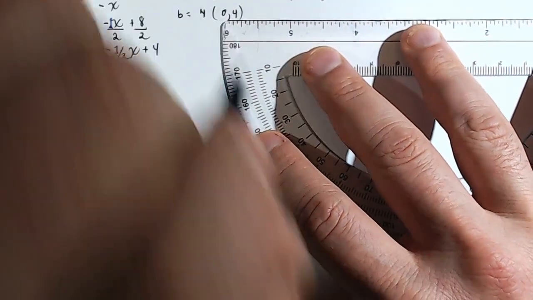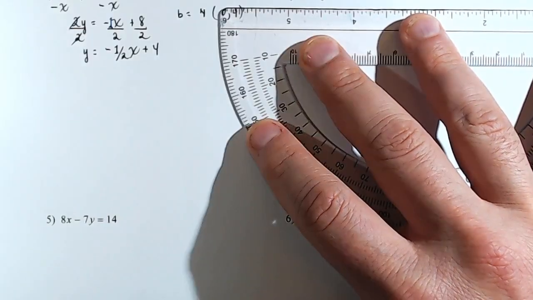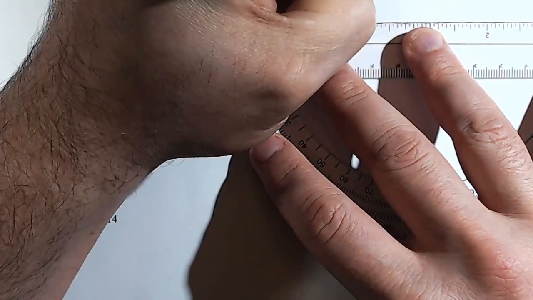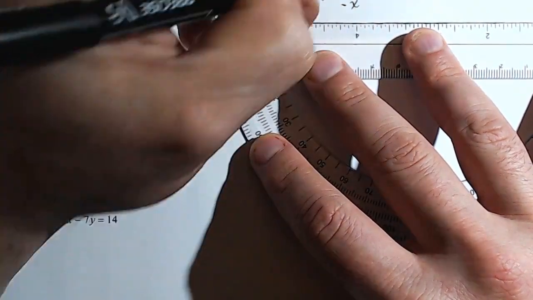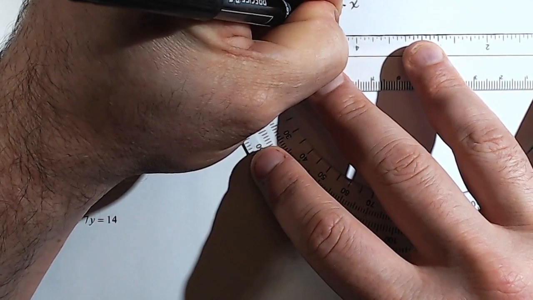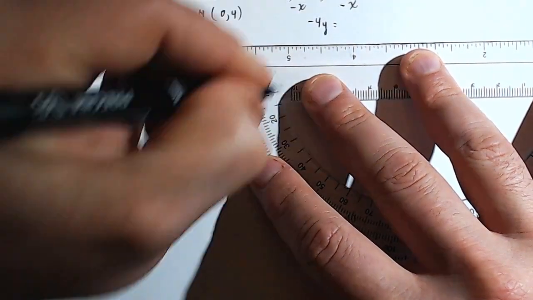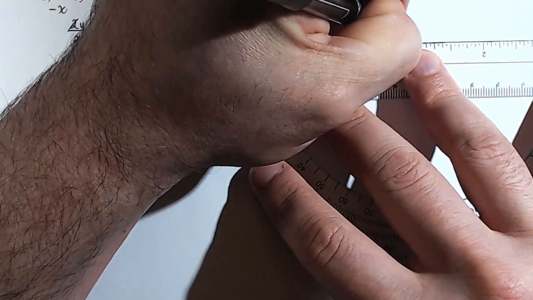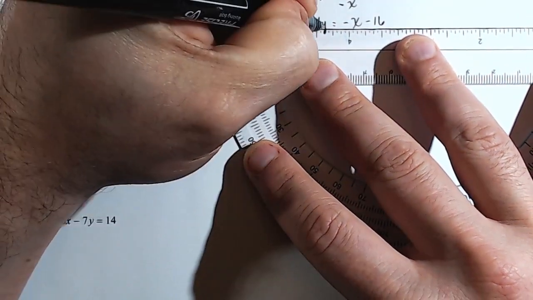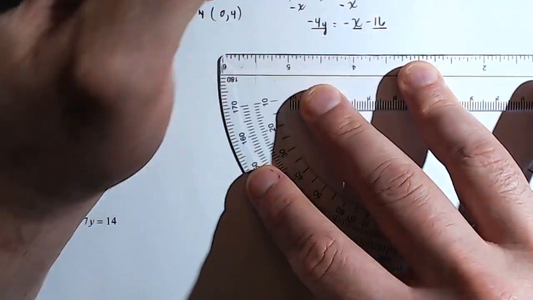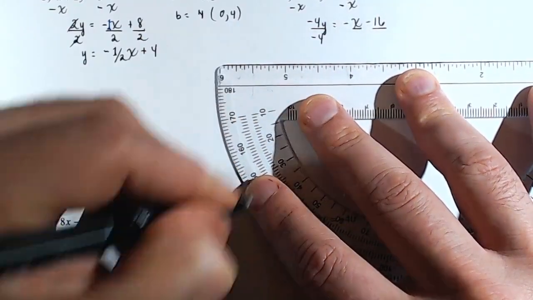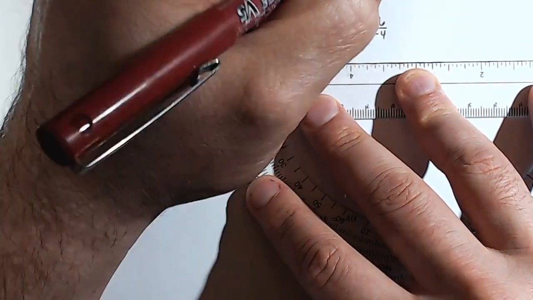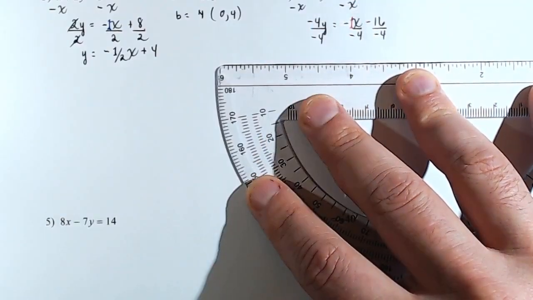All right. Number 4, x minus 4y equals negative 16. Subtract x on both sides. You get negative 4y equals negative x minus 16. Okay, we'll go through and divide everything by negative 4. Here it might help us to remember that there's a 1 in front of the x.